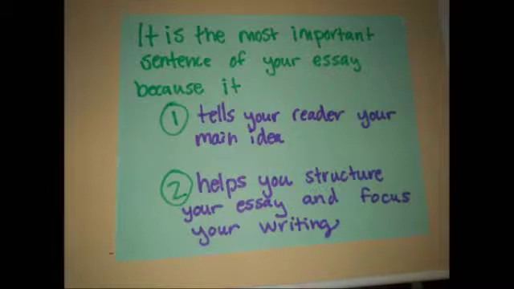Now, you are in high school, so it shouldn't say, my essay is going to tell you. No, okay? It should just state your thesis statement as a fact. We will go over that in the next lesson, which I'll be posting Wednesday. I'll get more into that, but you need to be more sophisticated in your writing.